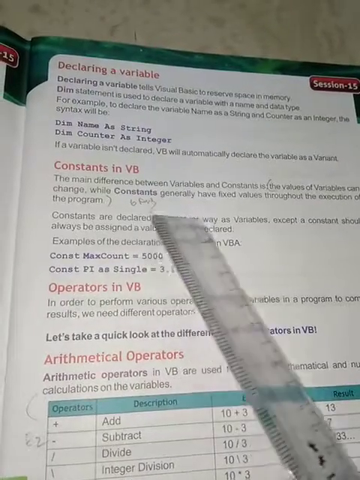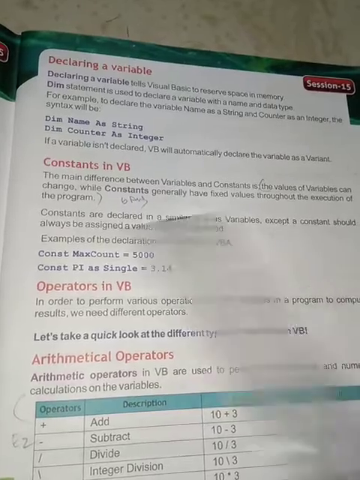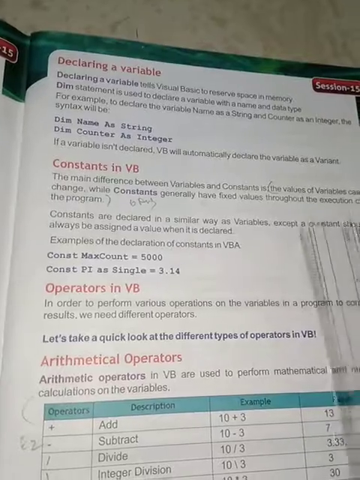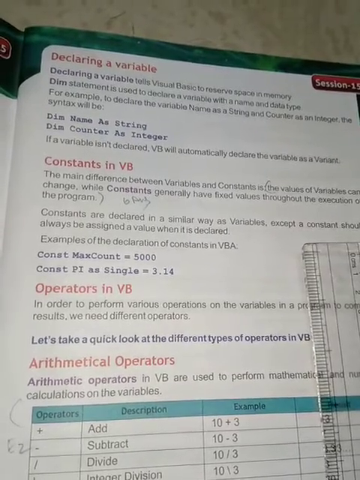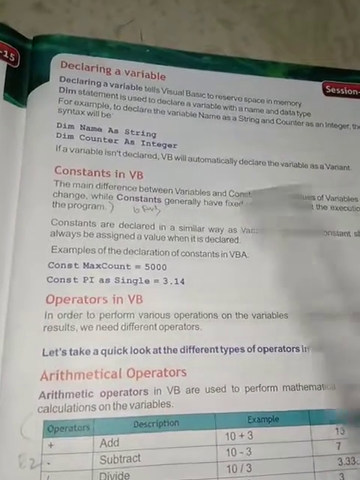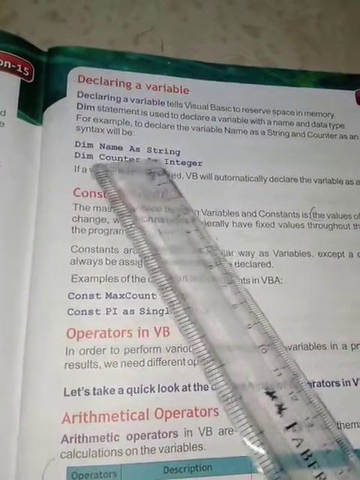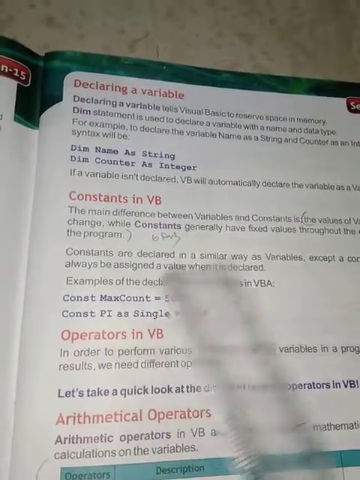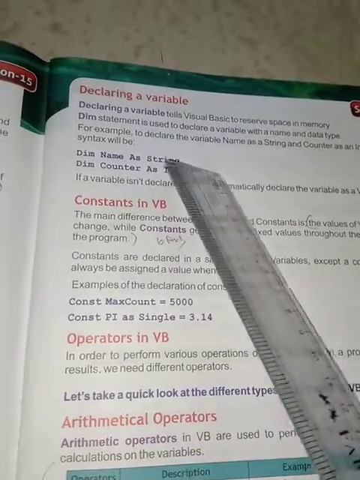Constants are declared in a similar way as variables, except a constant should always be assigned a value when it is declared. So it is the same as declaring a variable, but you have to assign a value while you're declaring. See here, you haven't assigned any value to the variable counter, but when it comes to a constant, you have to declare the value with an equal symbol.